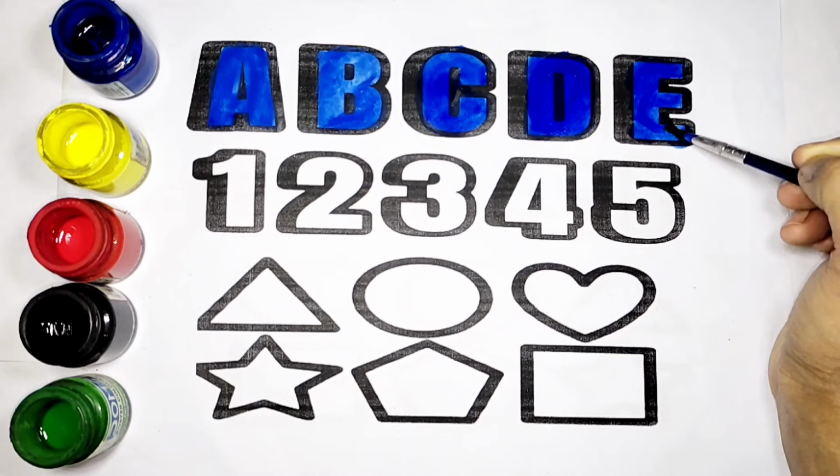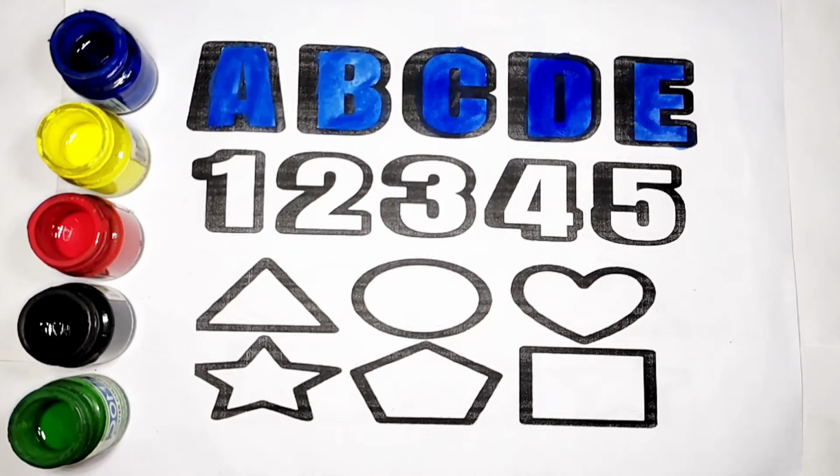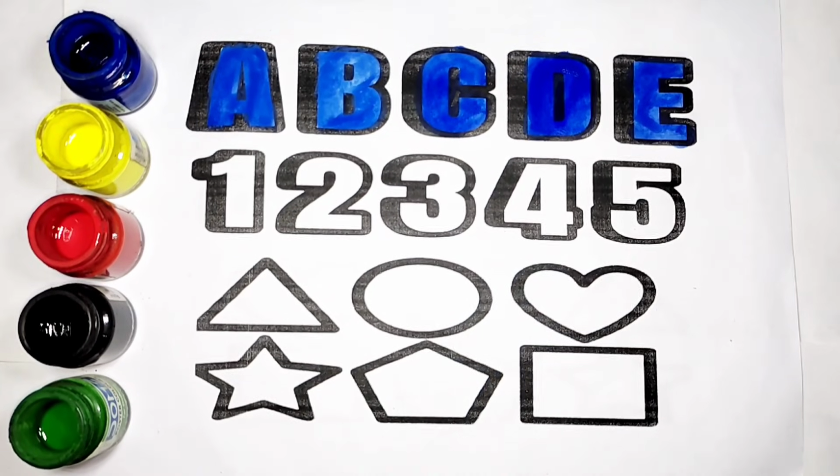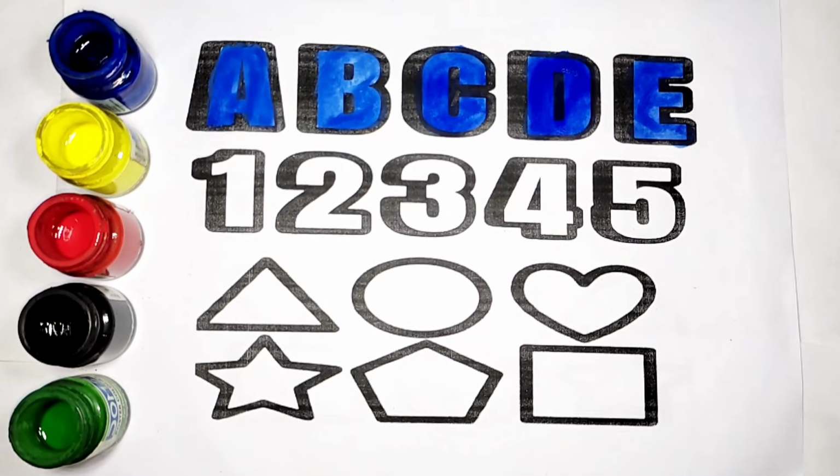Kids, the next one is numbers. Now we're drawing and coloring numbers 1 to 5. So kids, now we're using the color of red and coloring numbers 1 to 5.